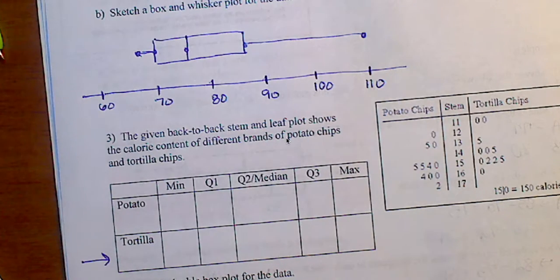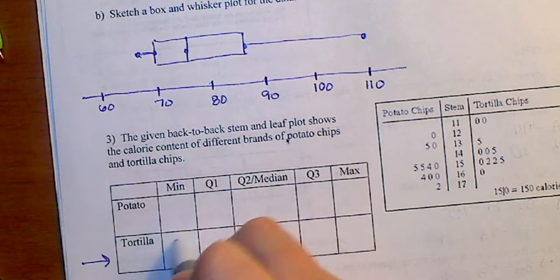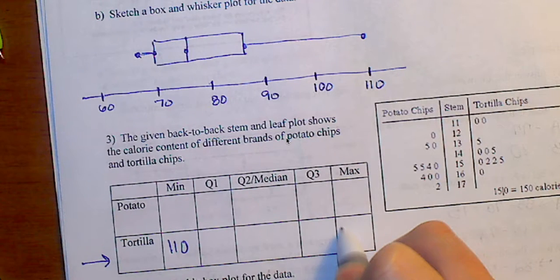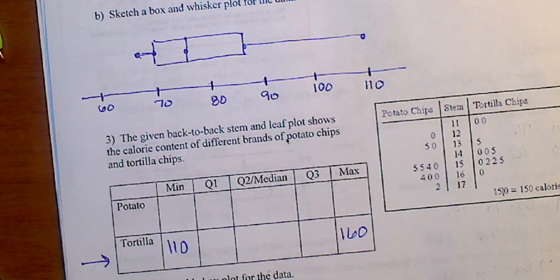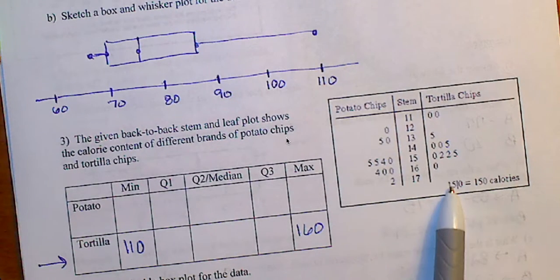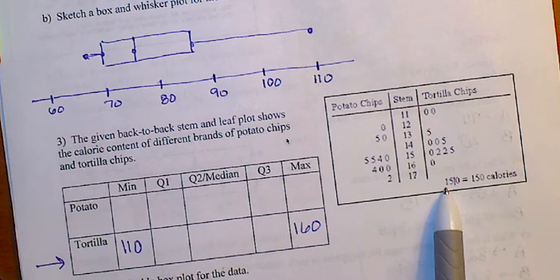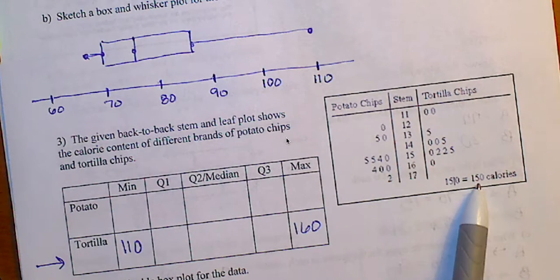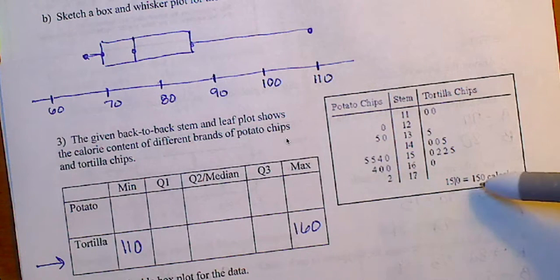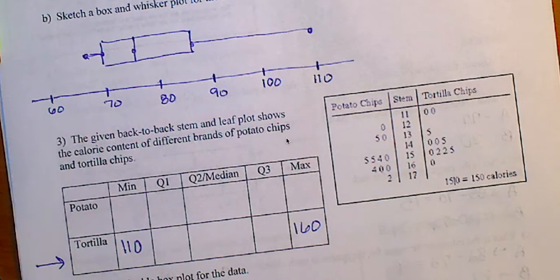Okay, let's see how we did. So for the tortilla chips, the minimum is 110, the maximum is 160. And it is important, if you didn't notice, that there'll always be, I guess there won't always be, but there'll be a key down here. And so it means that the 15 in here and then the 0 over here means 150 calories. It might mean 15.0 or it can mean 1500. You just want to make sure you pay close attention to that key.